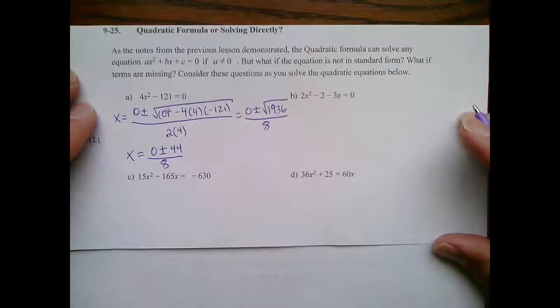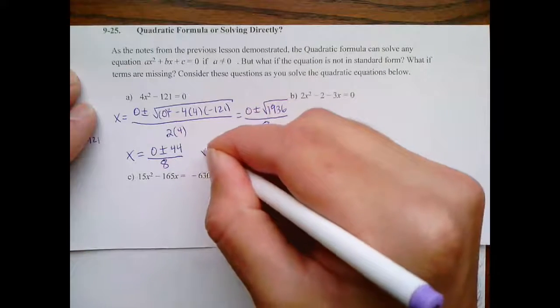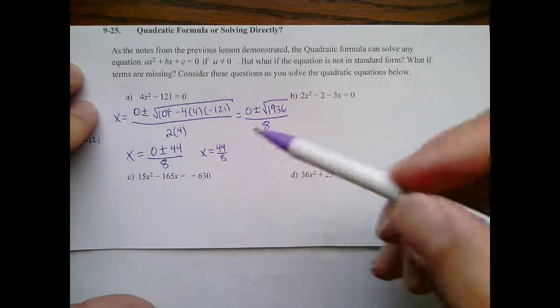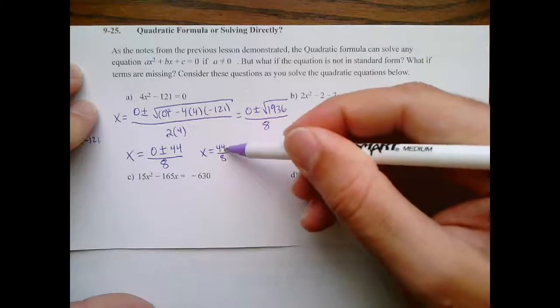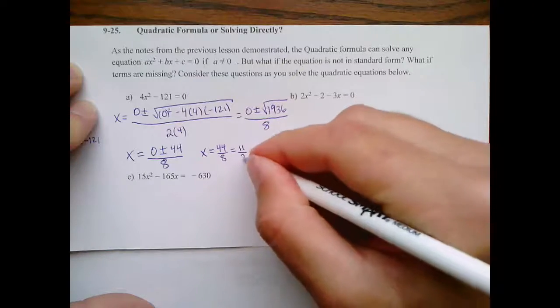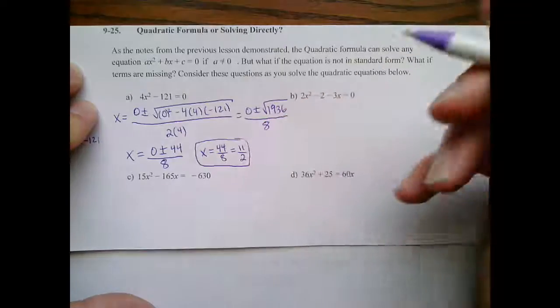So we have two calculations. Remember, one positive and one negative. So what's 0 plus 44? Well, that's 44. So we have 44 over 8. The greatest common factor would be 4. 4 goes into 44 11 times. 4 goes into 8 2 times. So in that case, one of my solutions is x equals 11 over 2.